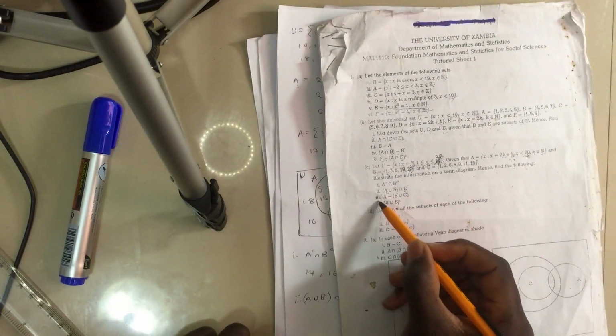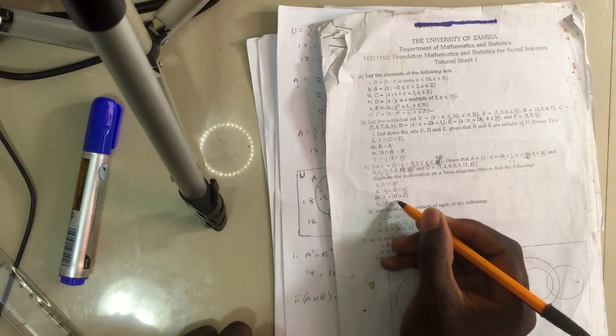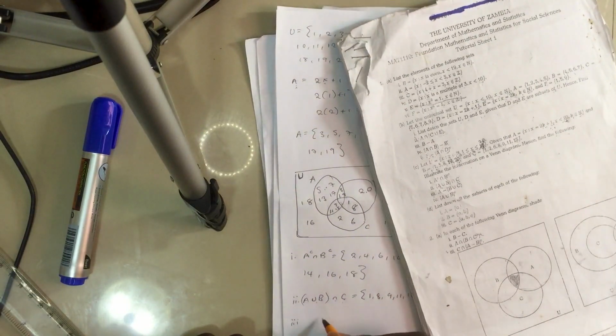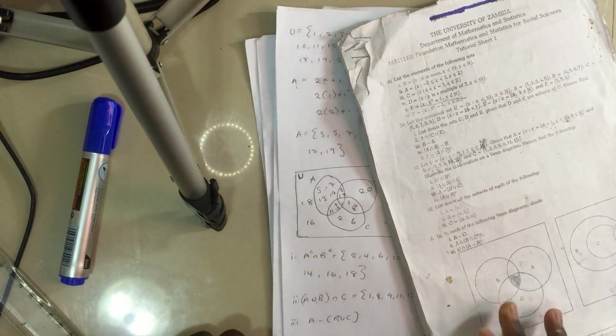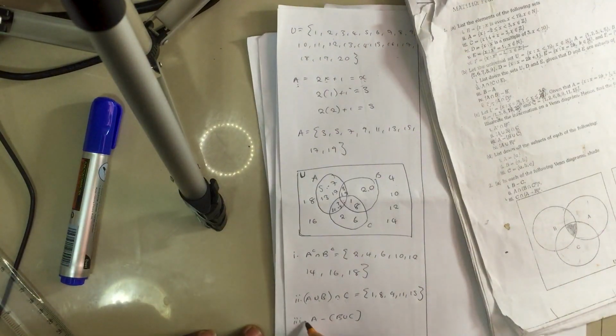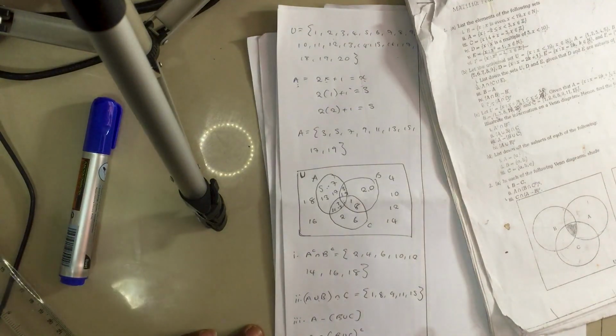Okay, so we can move on to the next one, which is 3, which is A minus B union C. In order for us to find this one, we need to simplify it. To simplify it, we're going to use the same methods that we used in the previous questions. So we're going to change the minus sign to intersection, which means this is going to be B union C complement. Now we're looking for B union C complement intersecting with A.